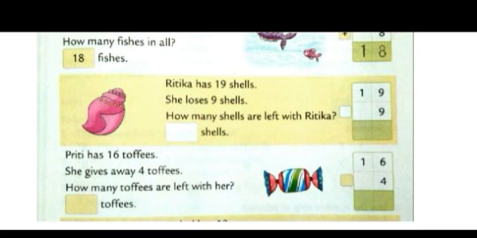Before doing, we have to find out whether we have to add or subtract. So here they are asking how many are left. That means we have to subtract. Starting from the ones side, 9 minus 9 is 0. And in the tens, only 1 is there. Nothing is there to subtract. That 1 will come down. That means 10 shells are left.